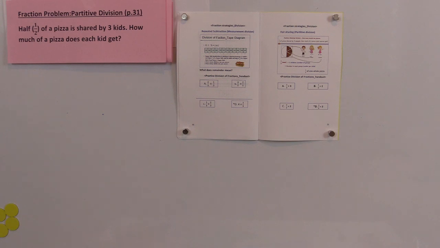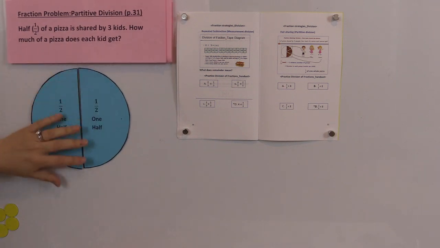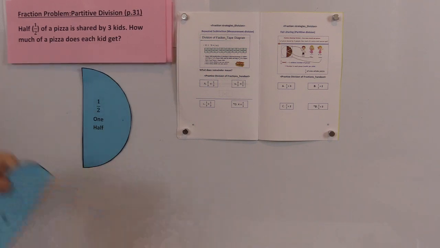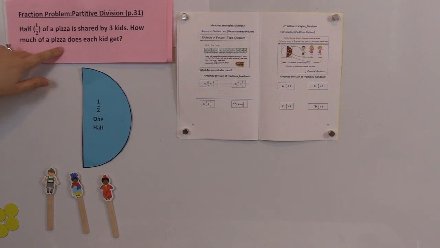Look at the picture in the strategy book there. So I have half of a pizza. So supposedly this is a whole pizza, but they only have a leftover half. So I'm going to take away half here. And how many children? How many groups? We have 3 groups. 1, 2, and 3. And we want to figure out how much of a whole pizza each person gets. That's the important part. How much of a pizza does each person get?